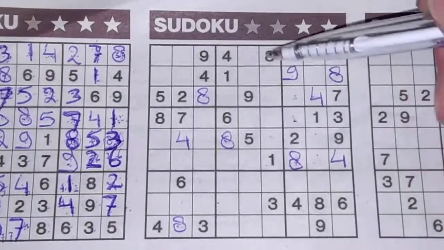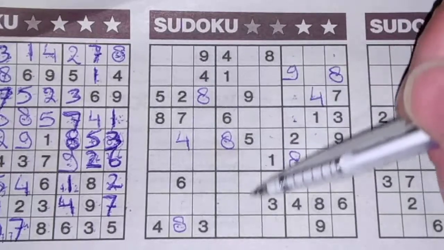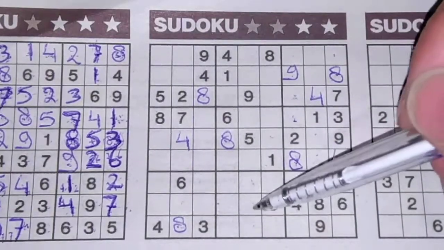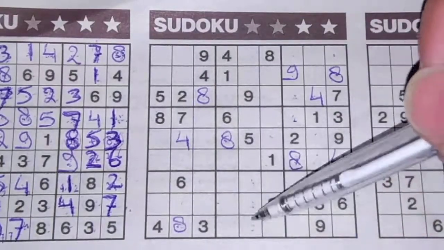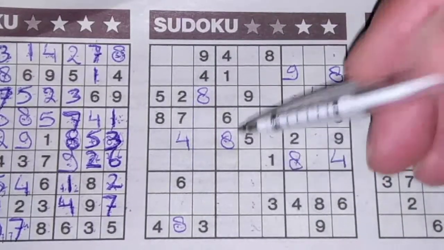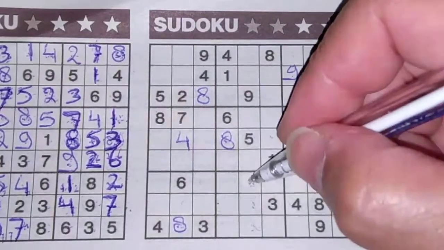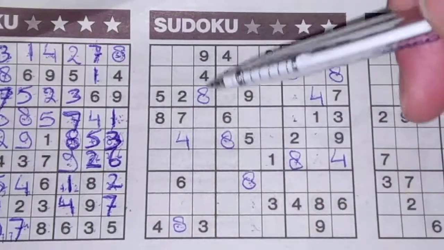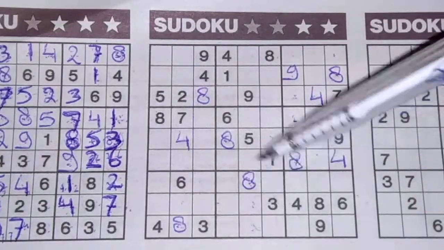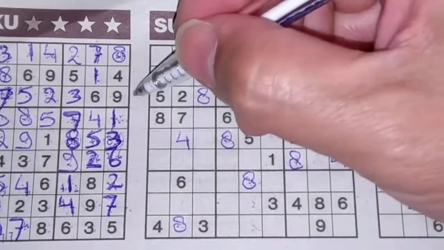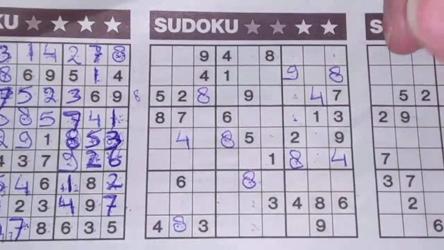8 in this column, 8 in that column. So in the middle column, the only 3 places for the 8 should be here, or there. But I see here an 8. No 8 there. Here an 8. No 8 there. The only place for the 8 should be there. And all the 8s are used, I can see. Yes, alright.